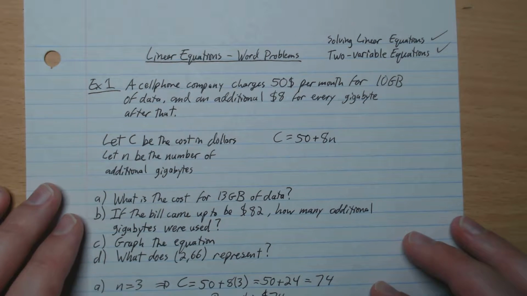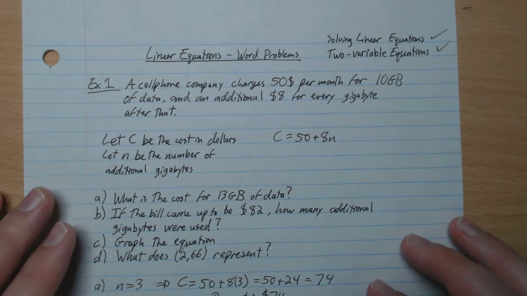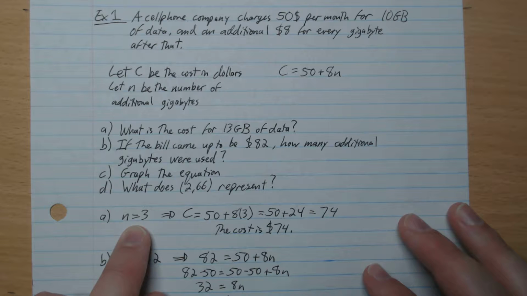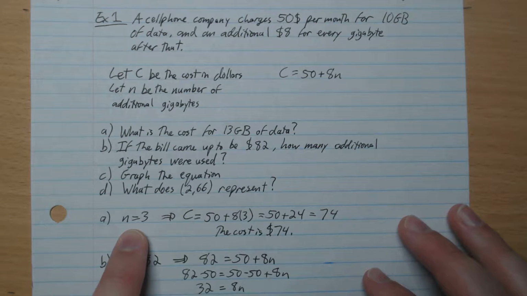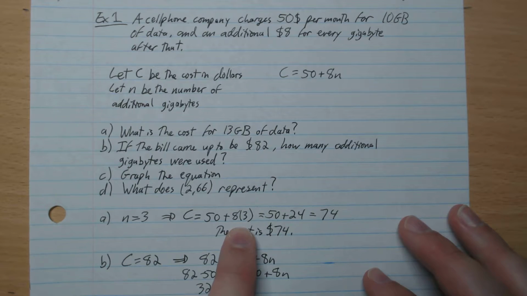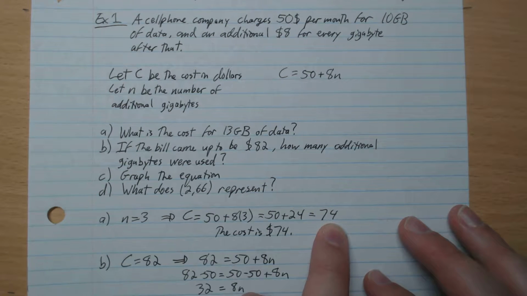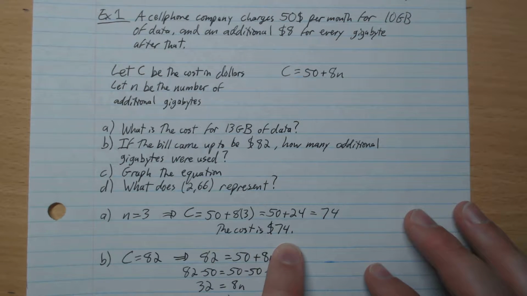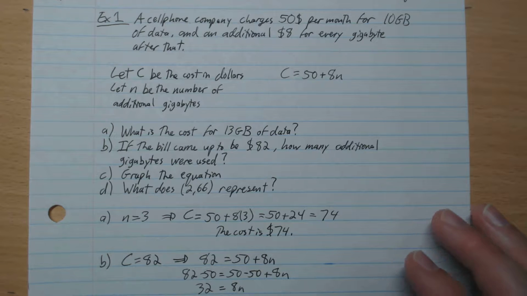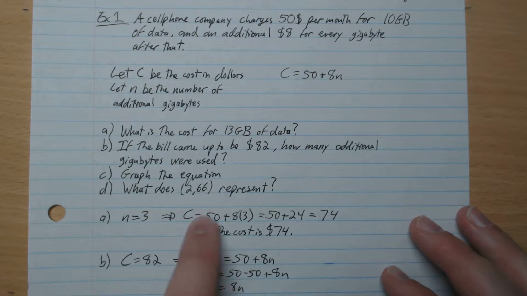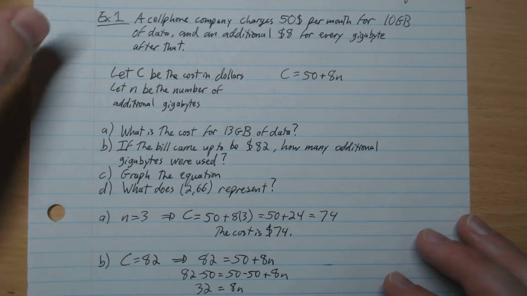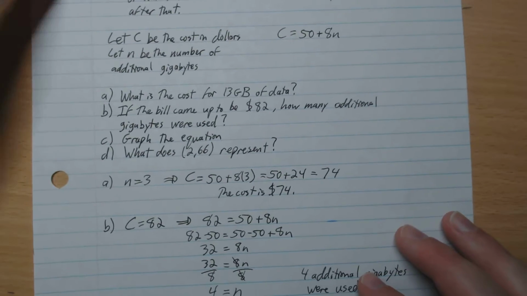A. What is the cost for 13 gigabytes of data? So 13 gigabytes of data means we have an additional 3 gigabytes. So from here we know n equals 3. We plug it into our equation and we get our cost of $74. So what is the cost of 13 gigabytes of data? The cost is $74. Whenever it's a word problem, you want to give a word answer. If it's a word question, you give a word answer.